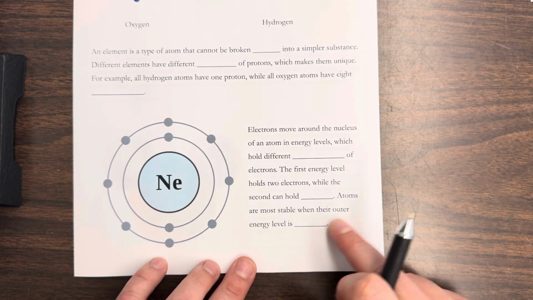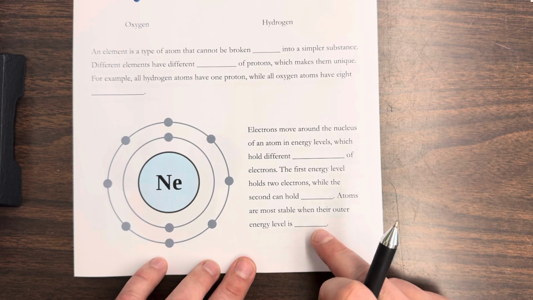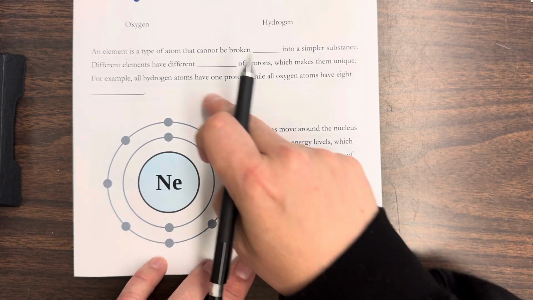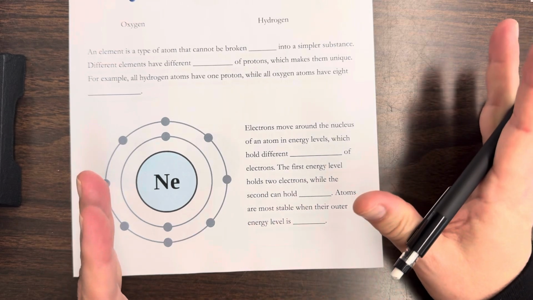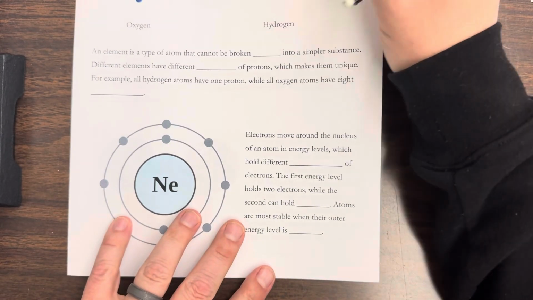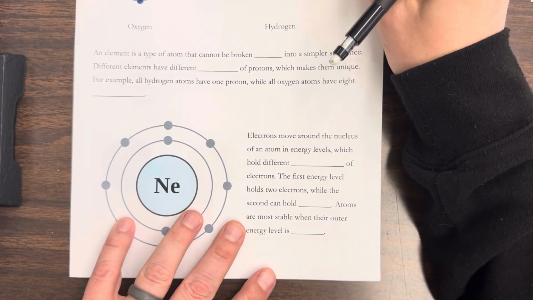Atoms are most stable when their outer energy level is full. So whatever that outer orbital is, if it's full of electrons, the atom is happy. It's when it's not full that it starts to get reactive.